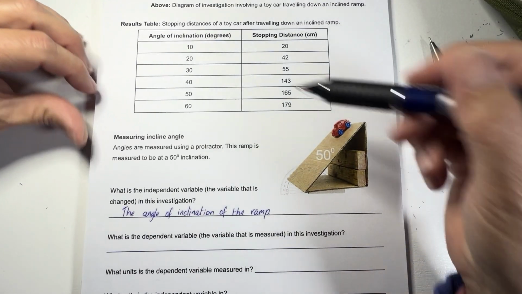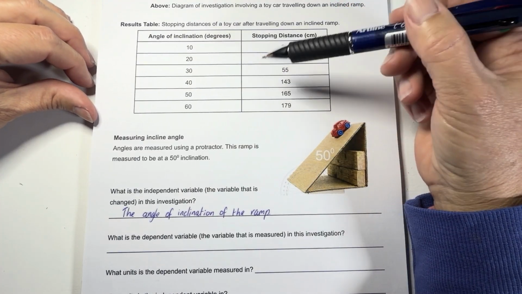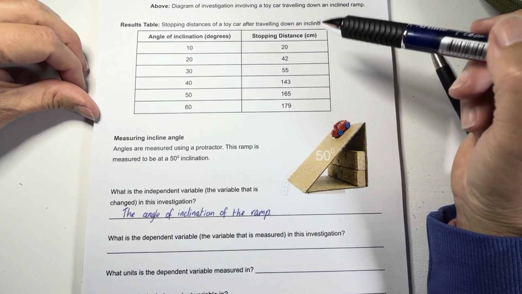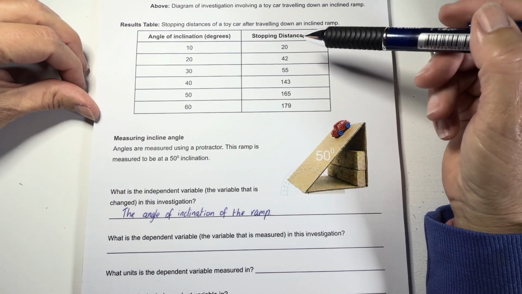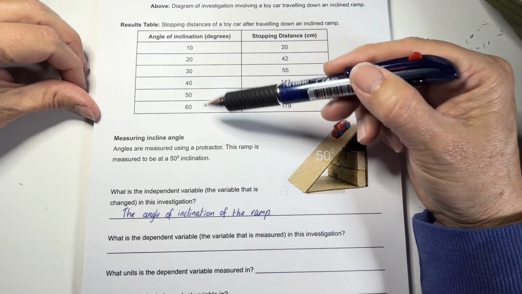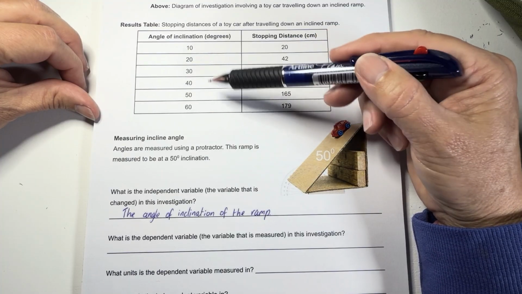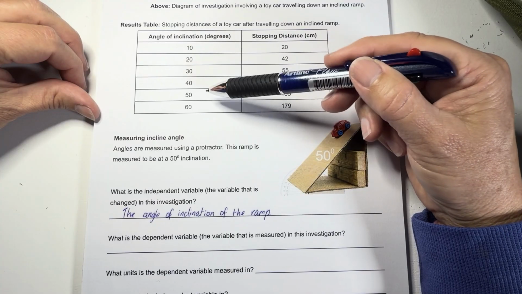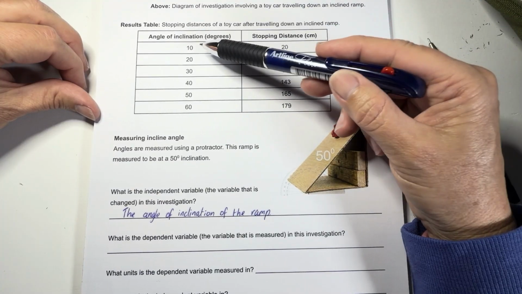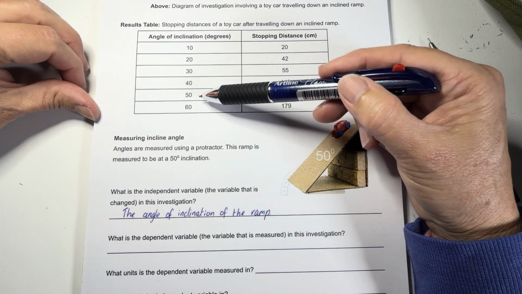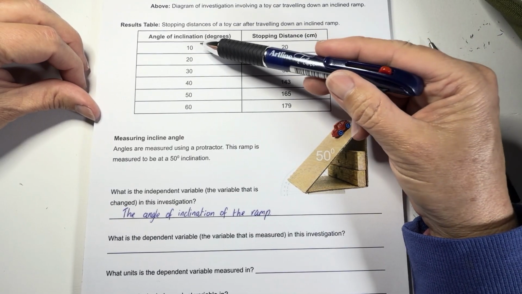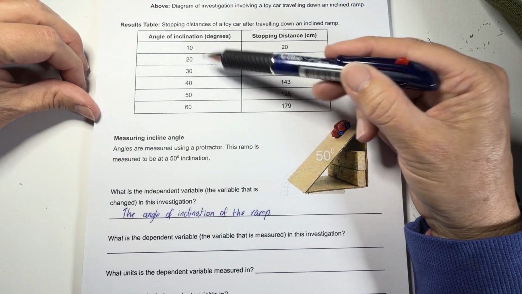If data is presented in a table, there's another clue as to what the independent variable is. We have two measurements here and we have two sets of different units, but the independent variable is always presented in the first column of a table. That gives you a clue that what is being measured there is the independent variable. It also is presented in logical order. We don't have 50 degrees up here and 10 degrees down here. It's presented in a logical increasing order.